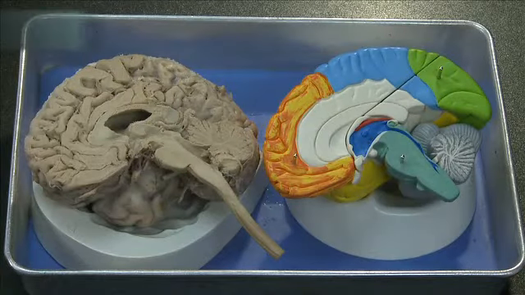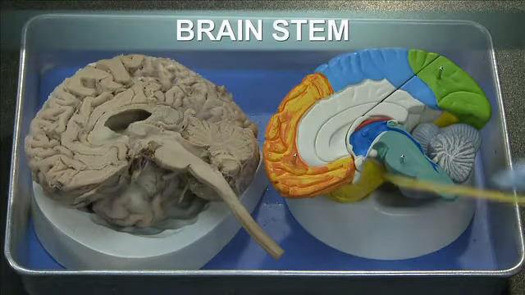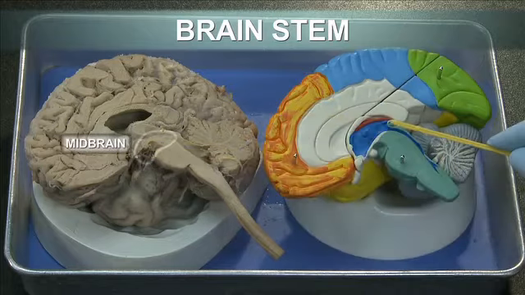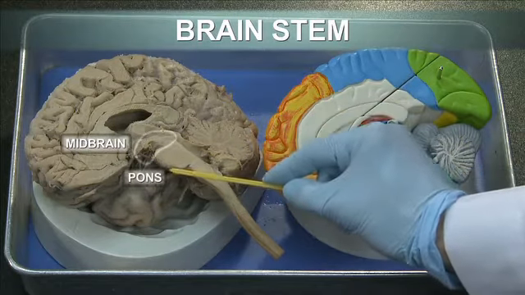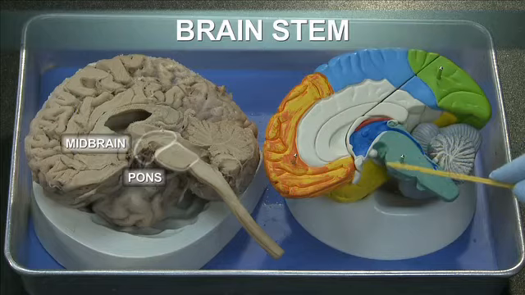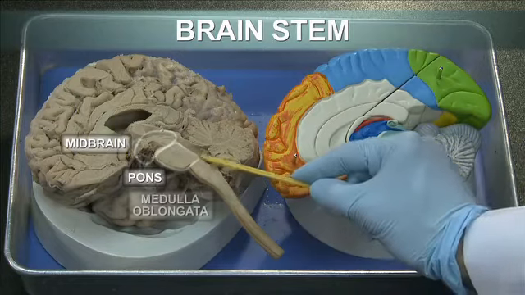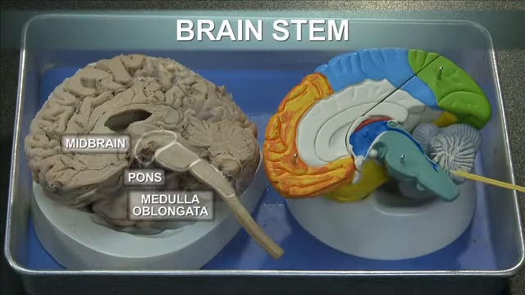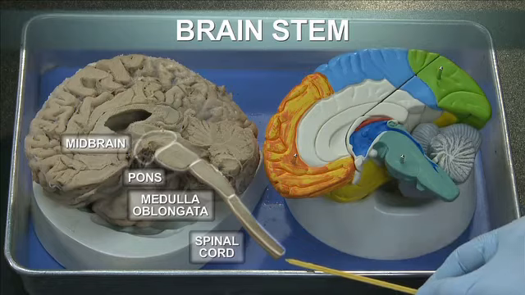Posterior of the diencephalon is the brain stem, consisting of the midbrain, pons, and medulla oblongata. In this real brain, you can also see the spinal cord.